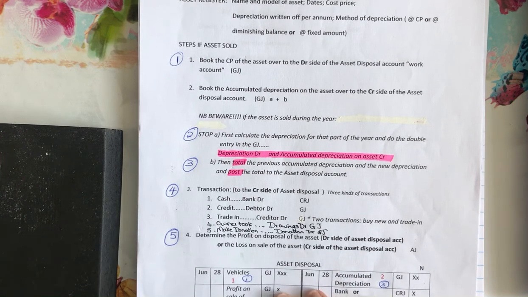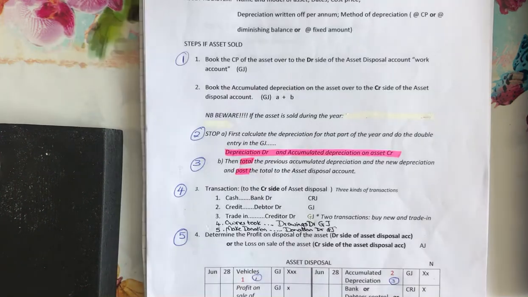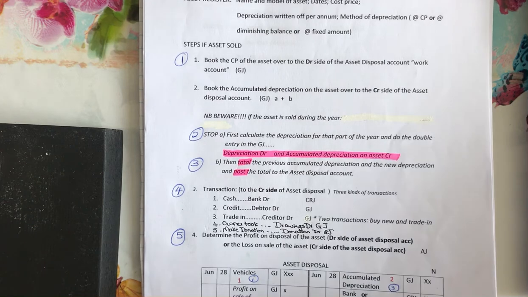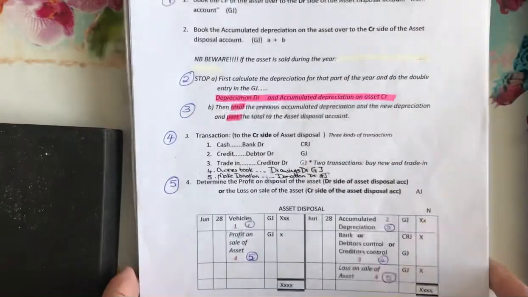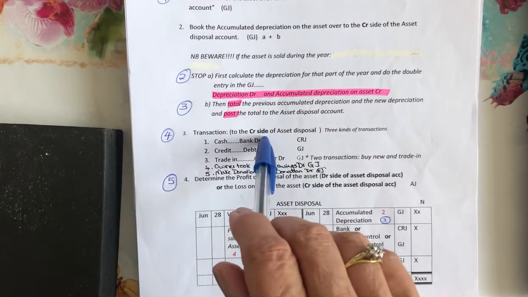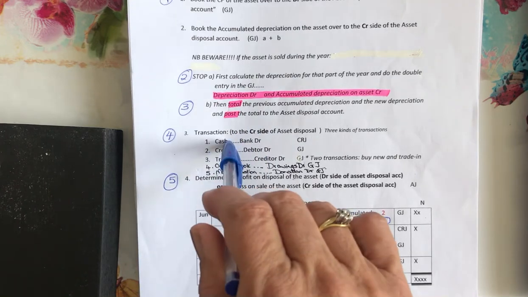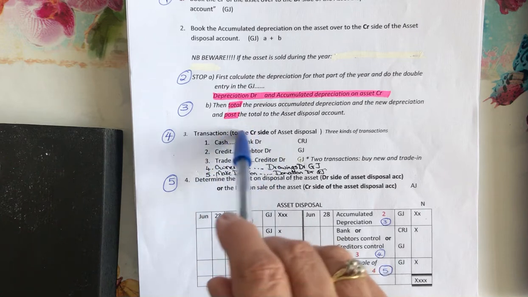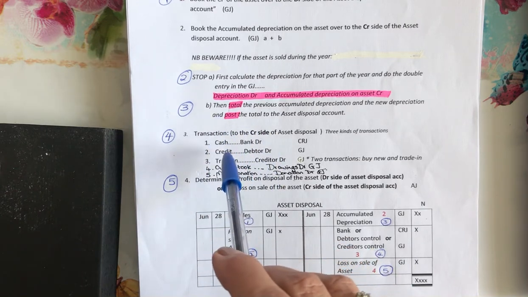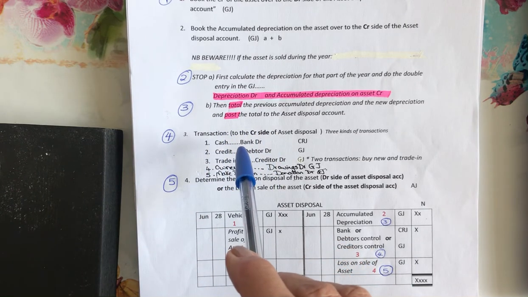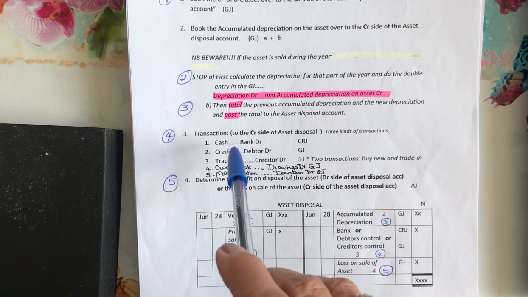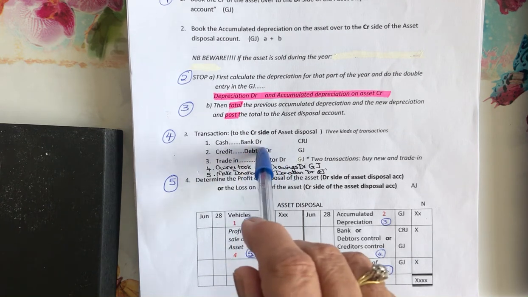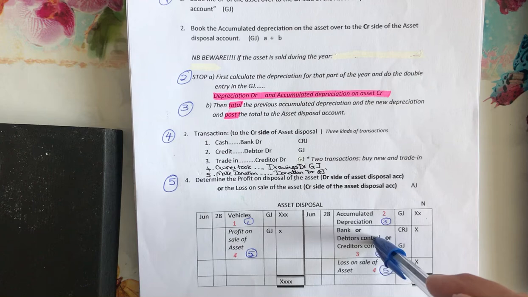And then we're going to look at step 3. Step 3 is now going to be step 4, our transaction. So we're going to say, okay, the transaction can be either one of them. And if you read exercise 4.17, you will see we're selling it on credit. So obviously we will write debtors control here.